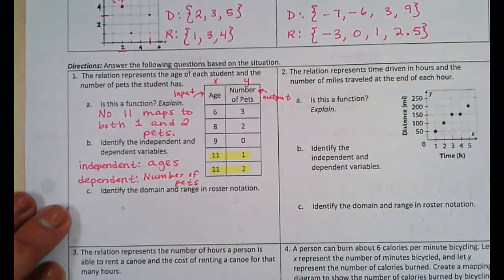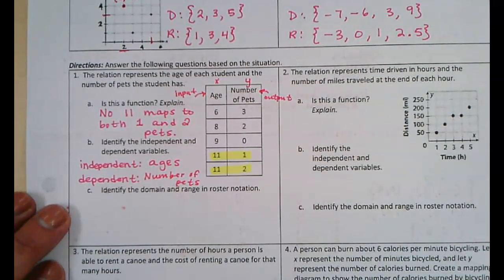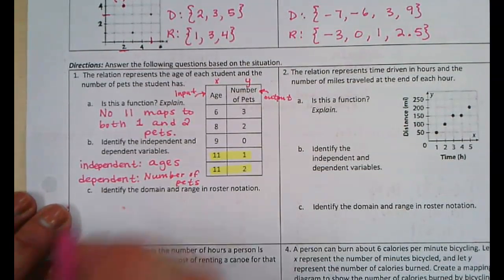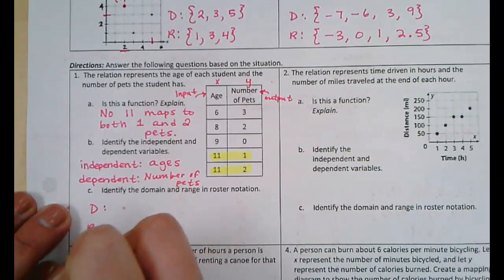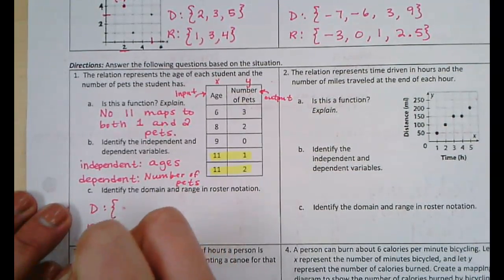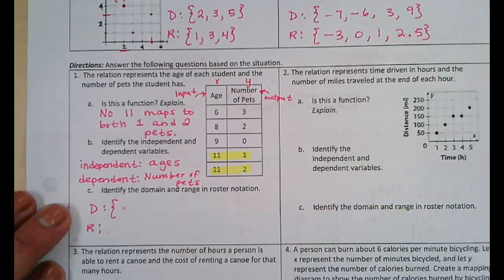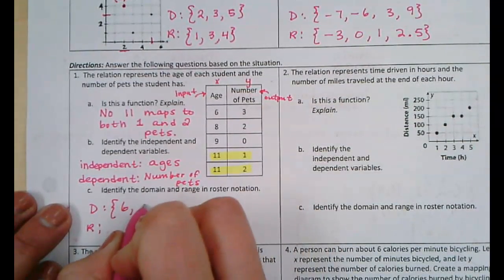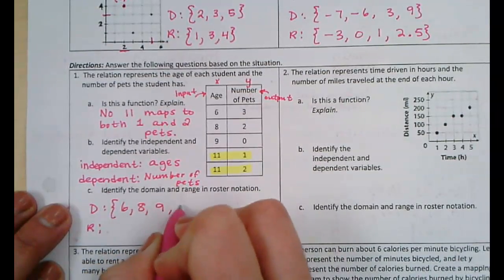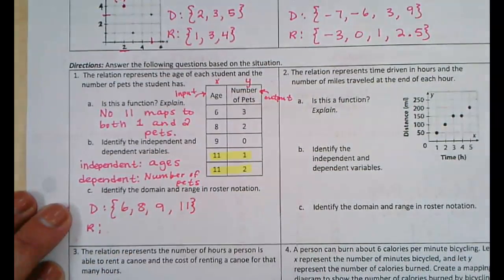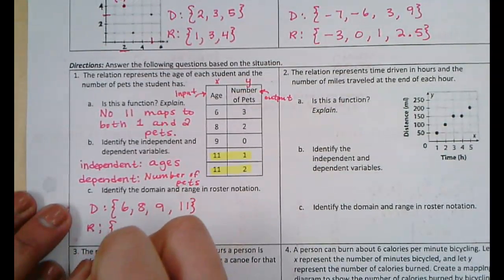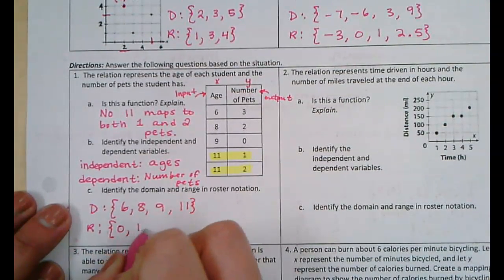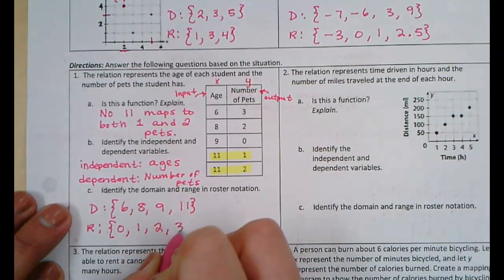The next thing we're going to do is identify the domain and range in roster notation. We've done this plenty of times. So I'm going to list off domain and range. Just don't forget to go from least to greatest. So for ages, the domain will be 6, 8, 9, and 11. You do not have to repeat 11. My range is 0, 1, 2, and 3.